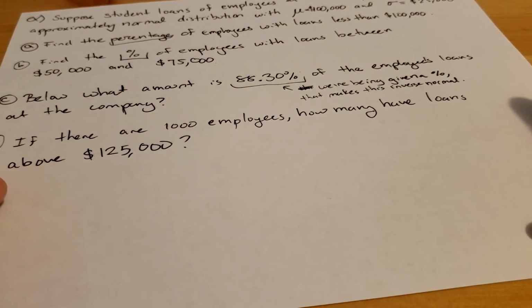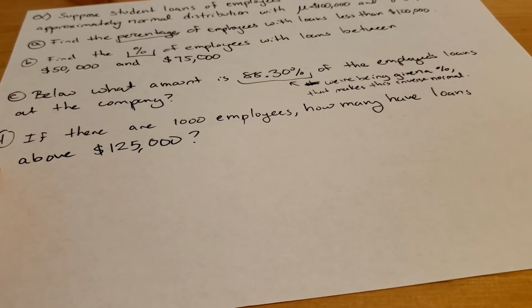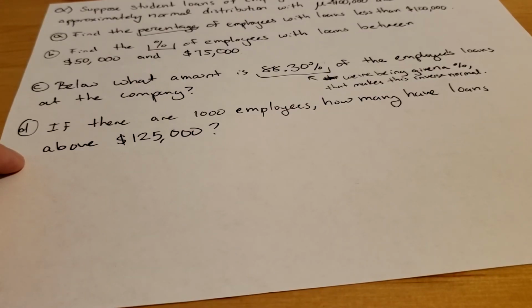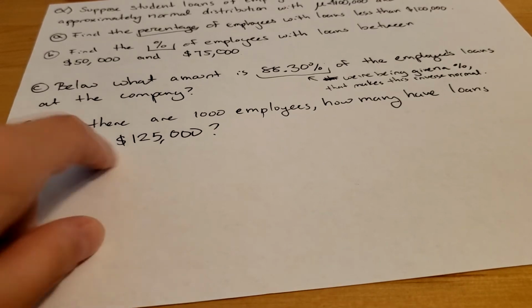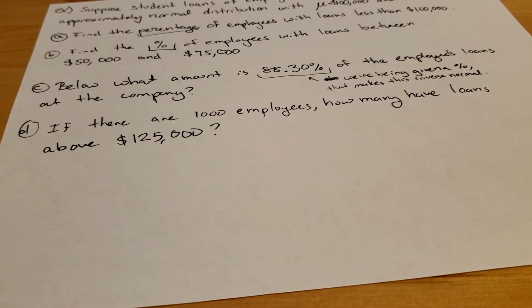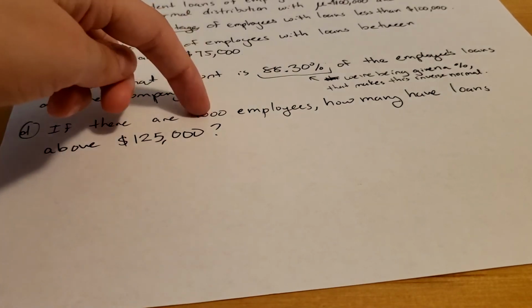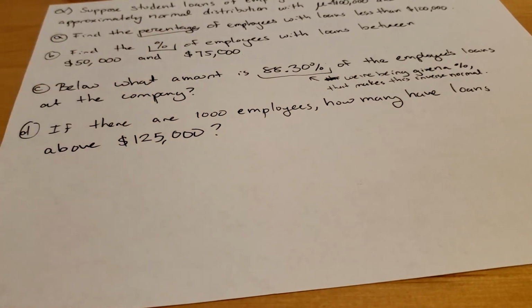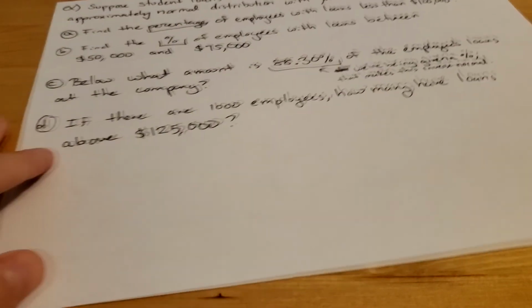And now we'll look at part D, which is the last one. So here they're telling us if there are 1,000 employees, how many have loans above $125,000? They're not giving us a percent, so this is not an inverse normal curve problem. This is just a regular normal curve application where we have to find what the percentage of area is that's going to be above 125,000 or whatever z-score that becomes, and then figure out how many employees that is, in that amount based on the percentage under the curve there.